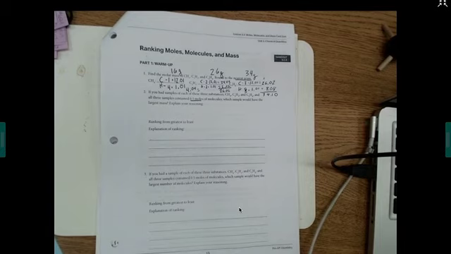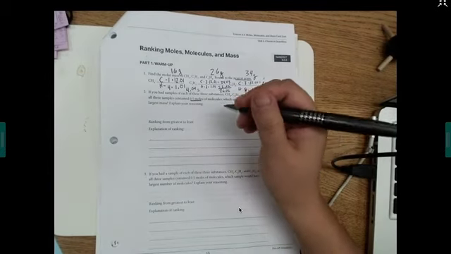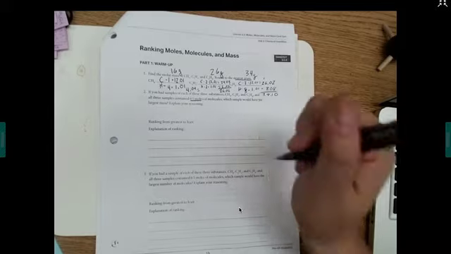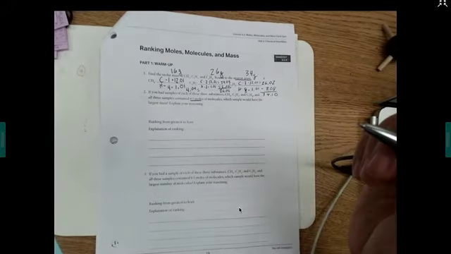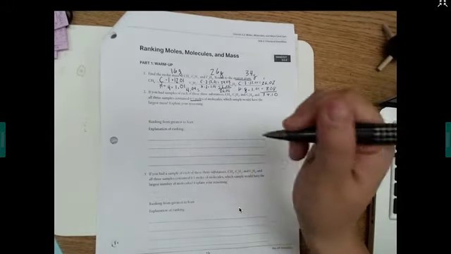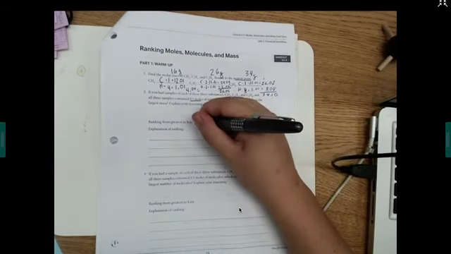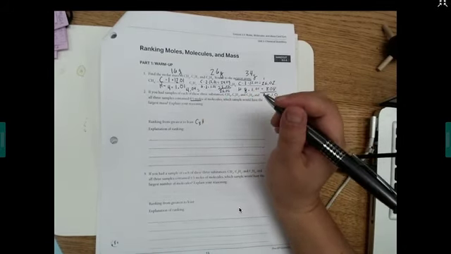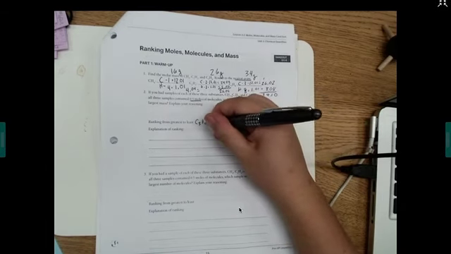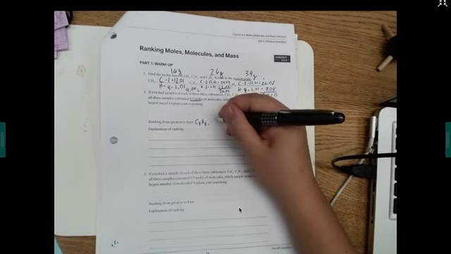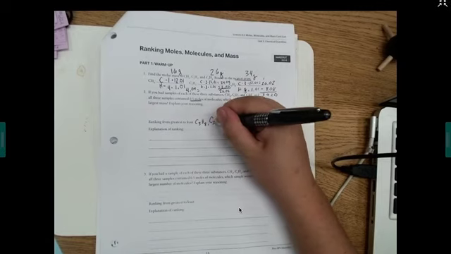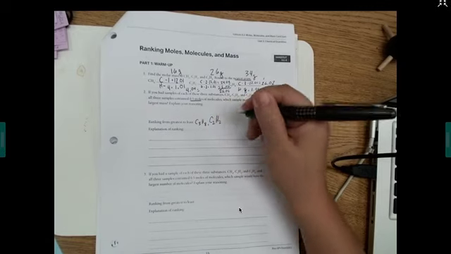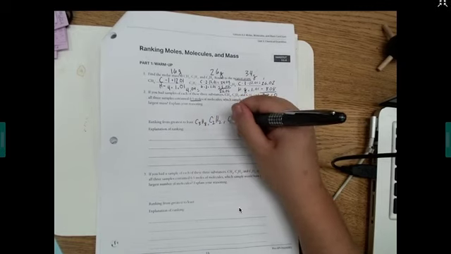Okay? All right, so if I have 0.5 moles of each one, I'm ranking greatest to least. I'm going to say C3H8, and then C2H2, and then CH4.